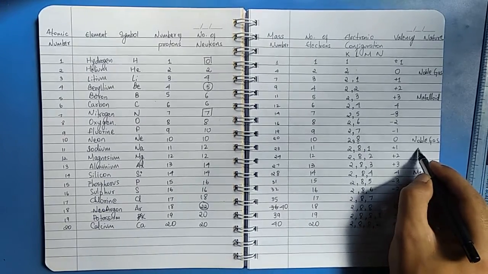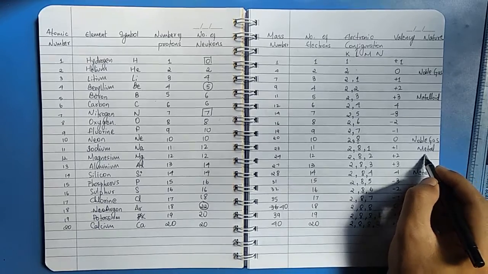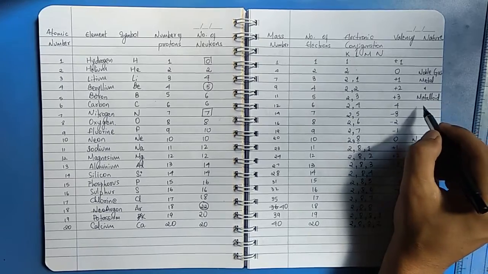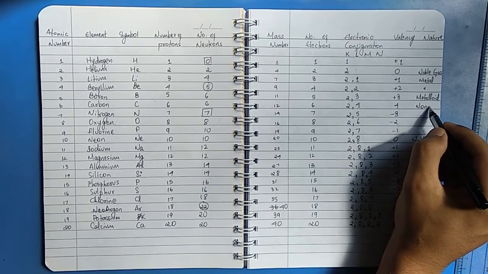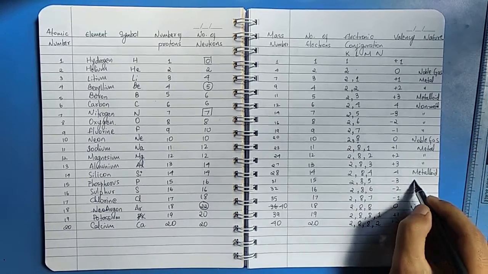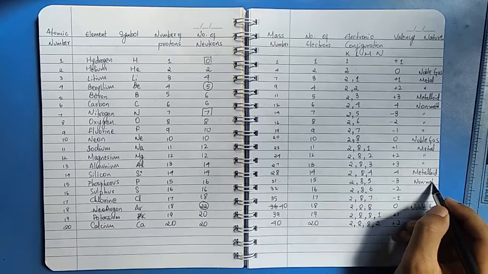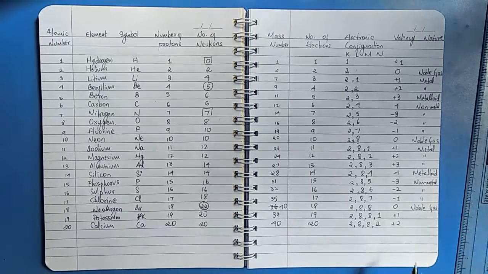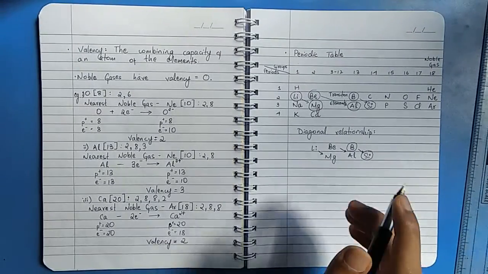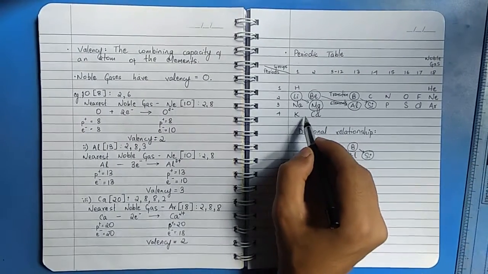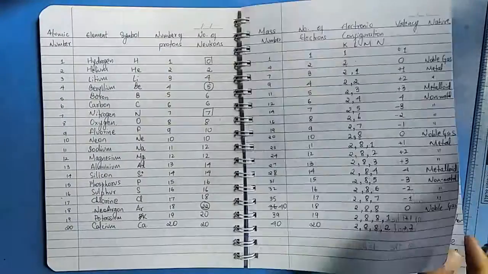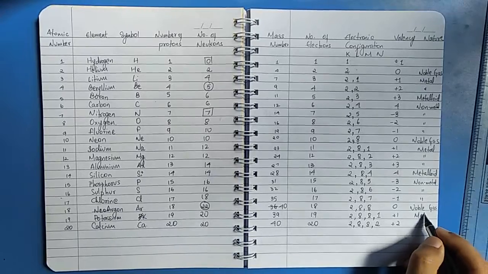The left of this are metals, and the right of this is non-metal. After noble gases, if we see calcium and potassium, they also lie on the left of this. So these are also metals.